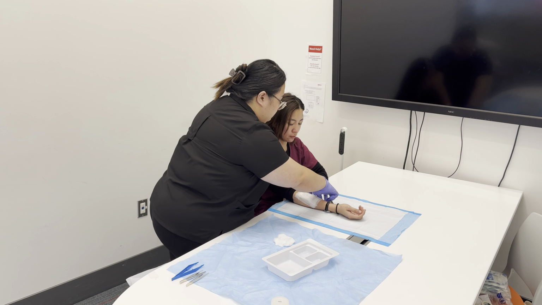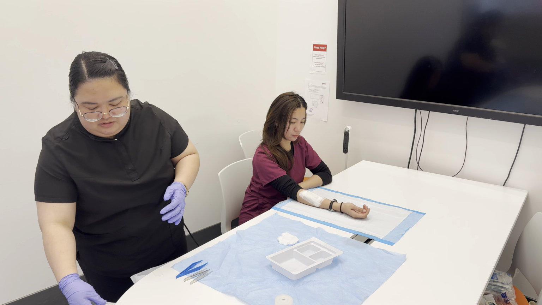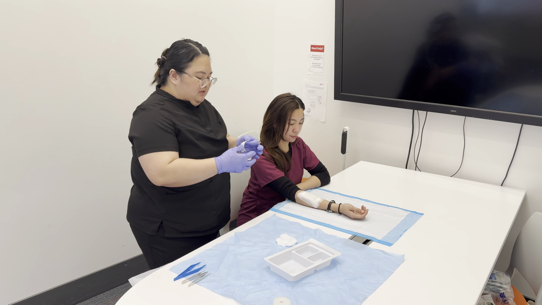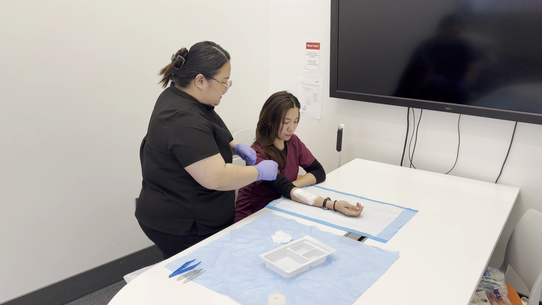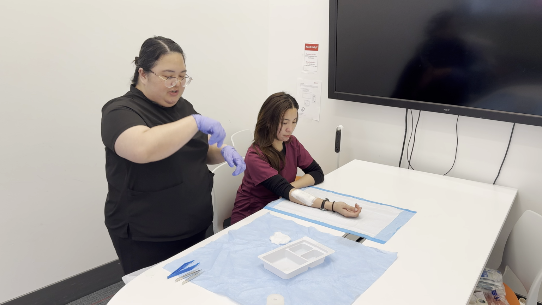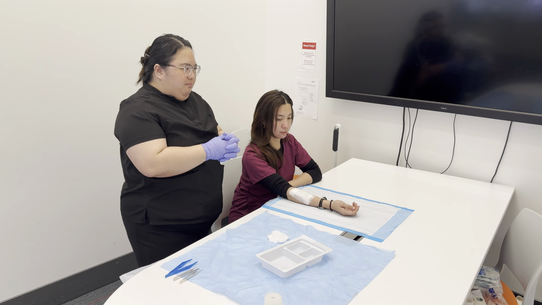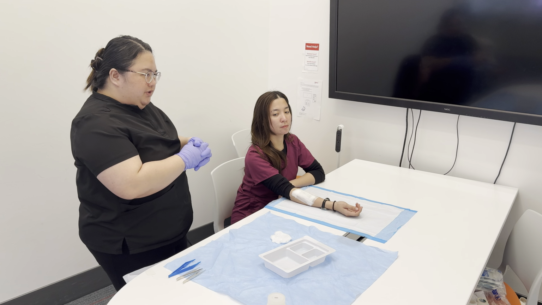And then using the small or the 1/2-inch tape, you will put the date and time, documenting the date and time that you performed the wound dressing, and then make sure that the patient is comfortable.